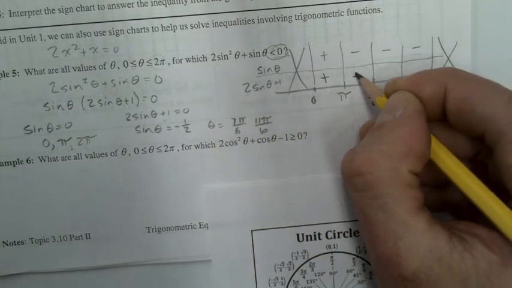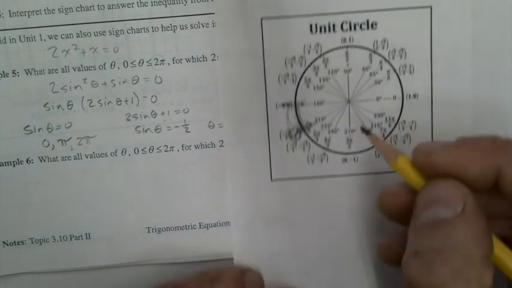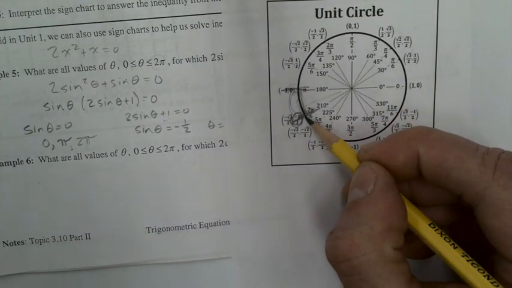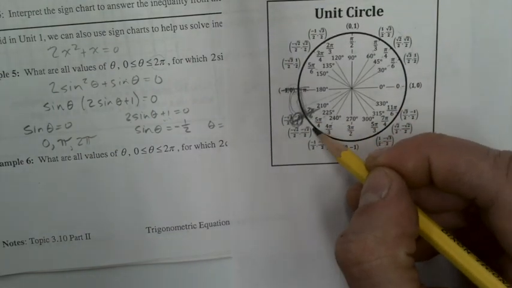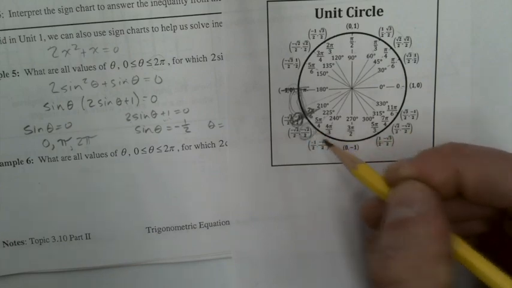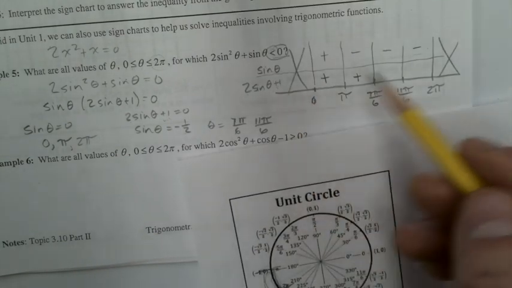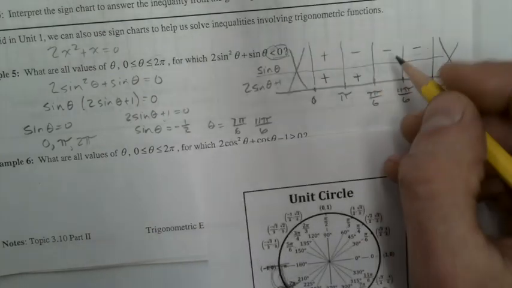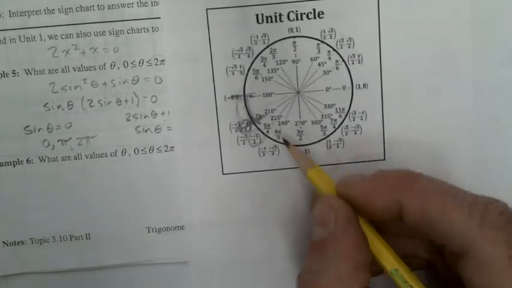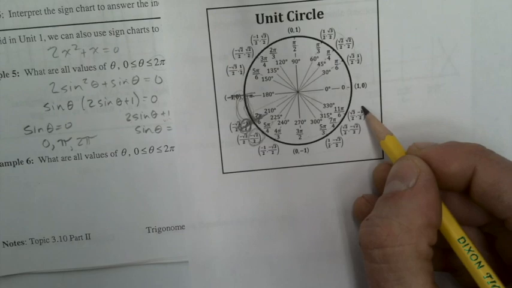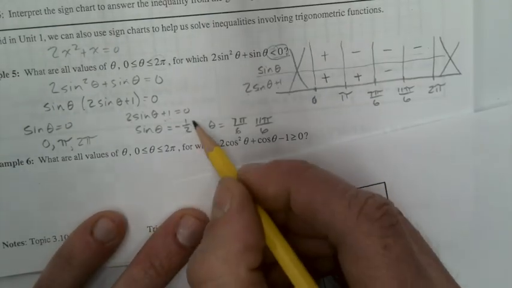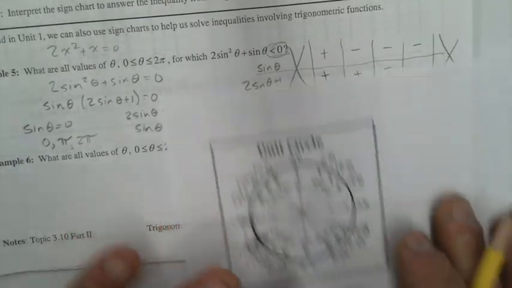So it's still positive right here. Now, after this point, these values become larger than the 1, and so they become negative up until we get over here where we have this negative 1/2 happening again.